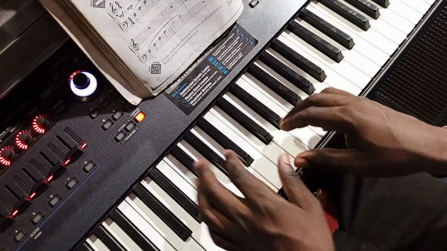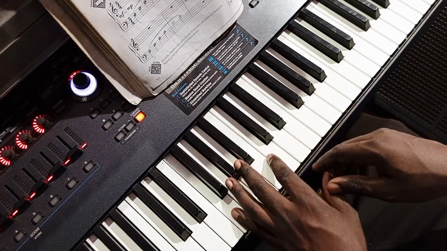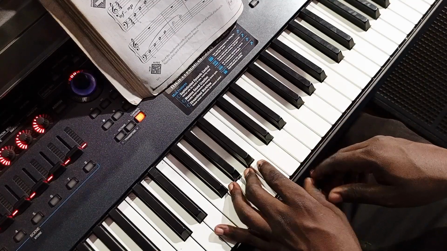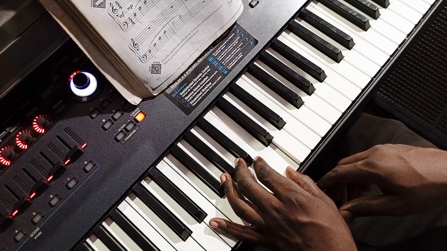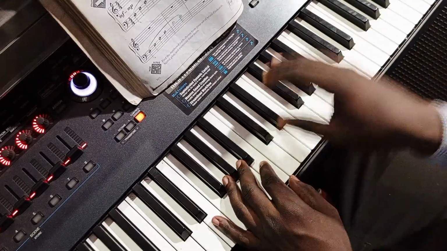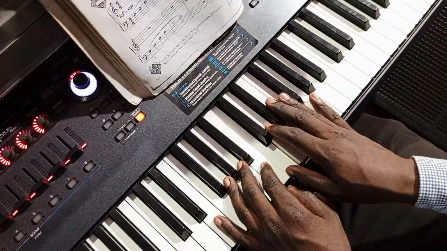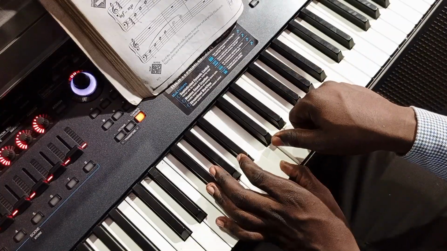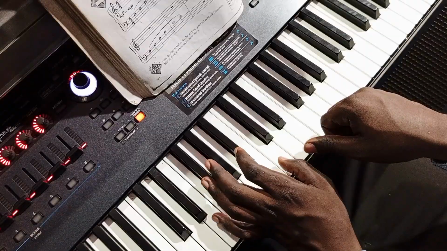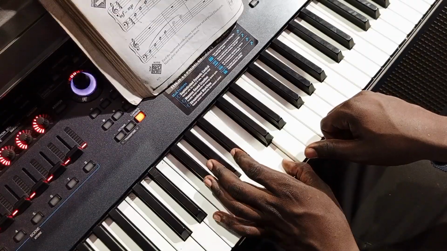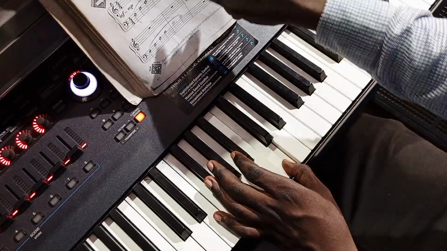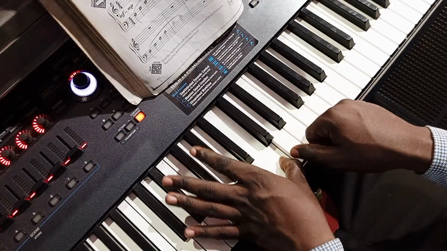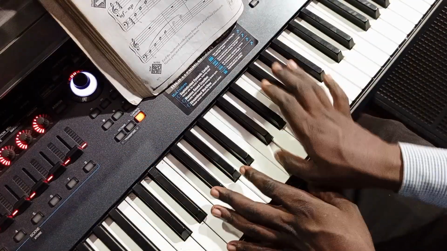Remember, the tune starts with F, then G, then B, then C, then C, then the right hand picks it up from there. The left hand plays this middle C twice, then the right hand also comes in.